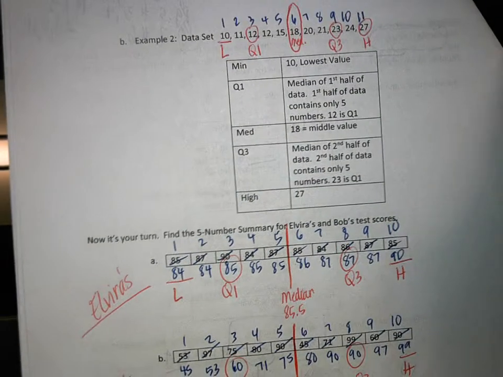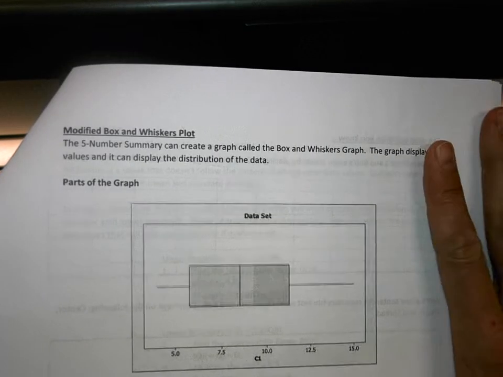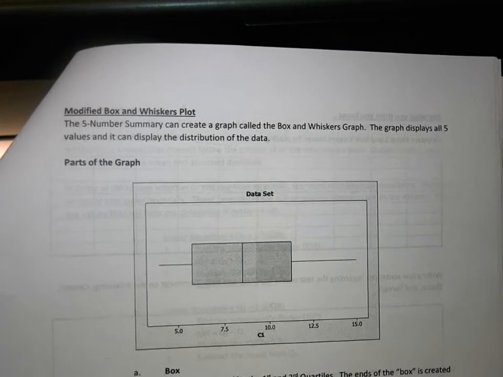So you might want to leave your pages open, but I'm going to rewrite the data at the top in order to make a box and whisker with this information. Actually, it'll be on the next page. Okay. So modified box and whisker.